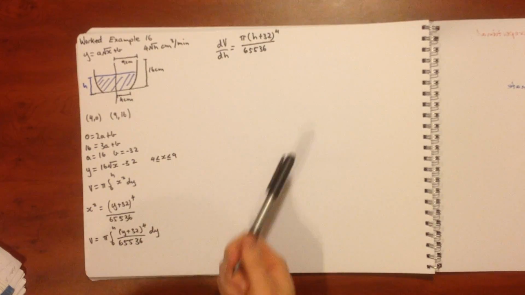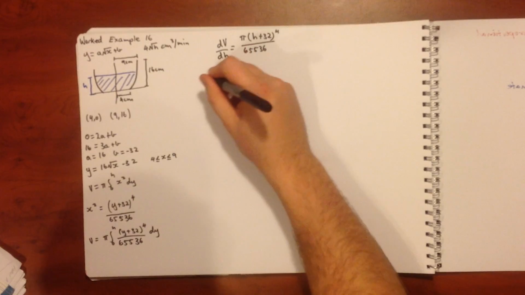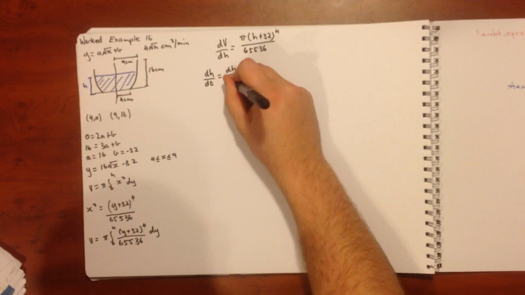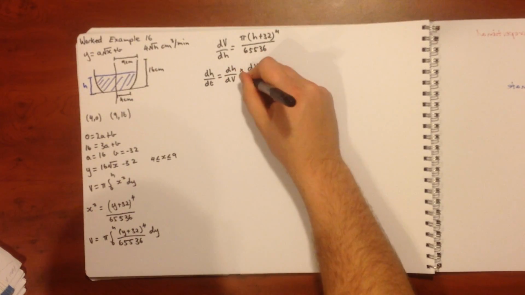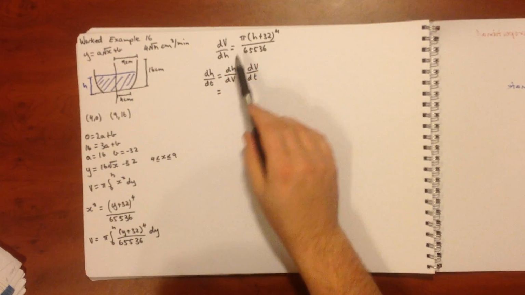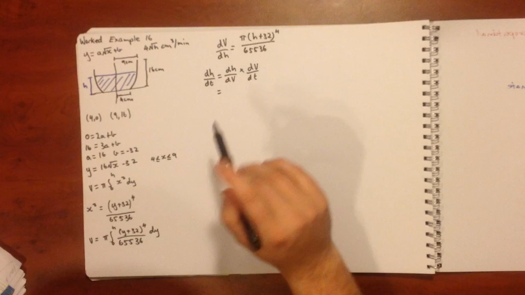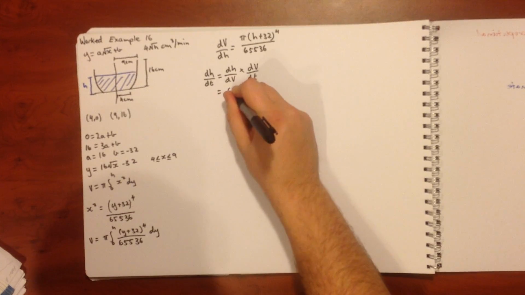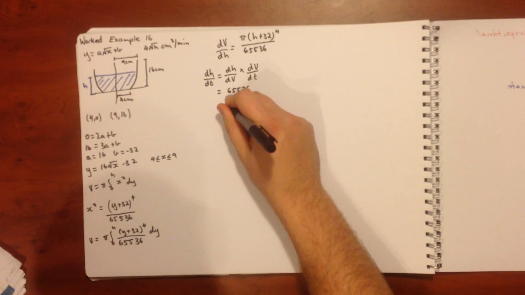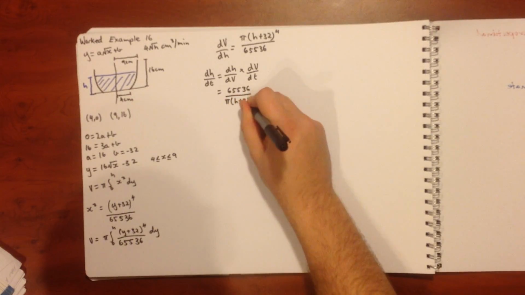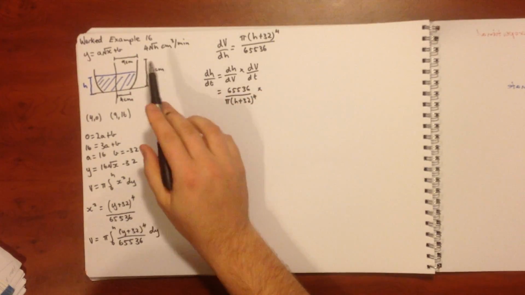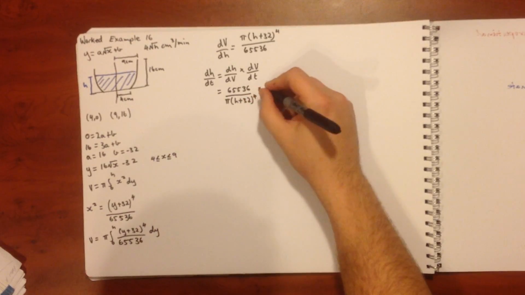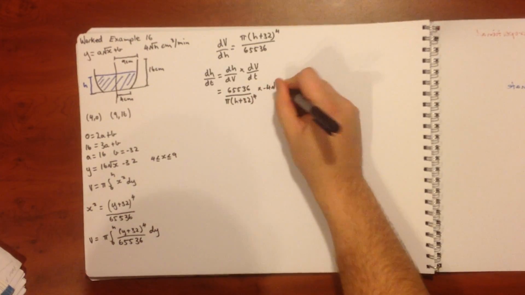If we set up our chain rule, we're looking at dh/dt equals dh/dV times dV/dt. Now dh/dV is this flipped over, so it's 65536 over pi times (h plus 32) to the power of 4. Our dV/dt we know is 4 root h, but we're reducing our volume, so it's negative 4 times root h.